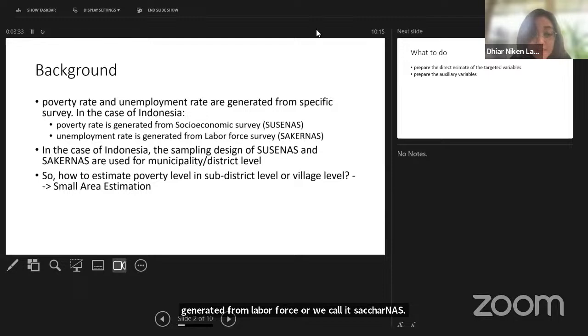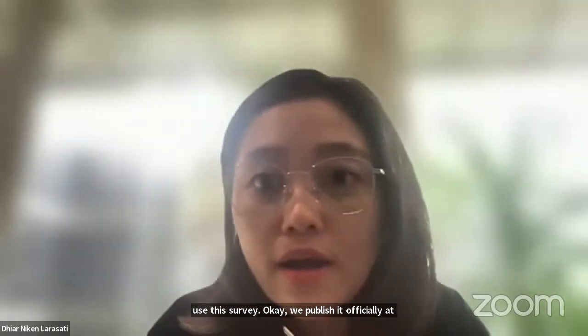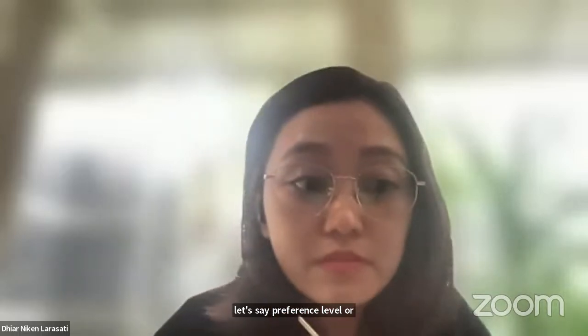So I hope you can start to identify by now what survey in your country is used to generate those two indicators, and at what level those two indicators are officially published in your country. Let's try to identify: in my country, to generate poverty rates we use this kind of survey, and to generate unemployment rate we use this survey. We publish it officially at, let's say, province level or municipality level. You can identify it by now.